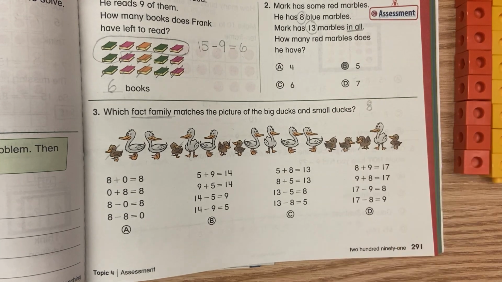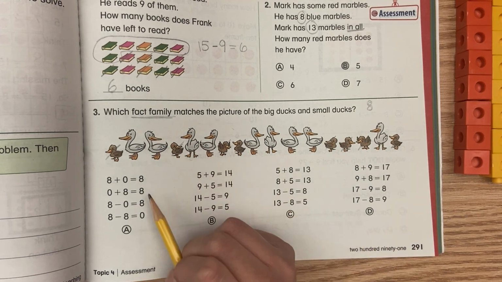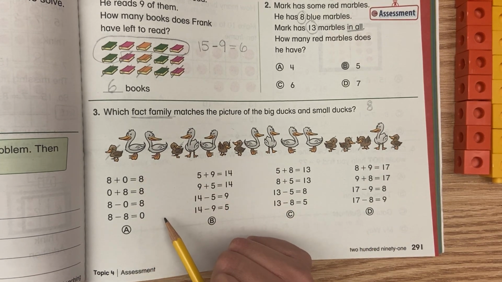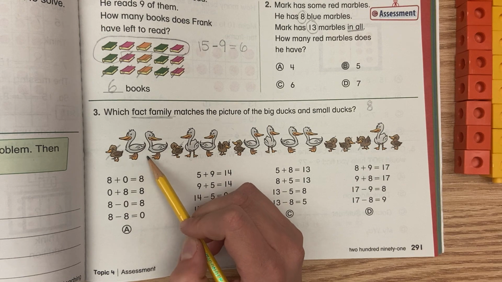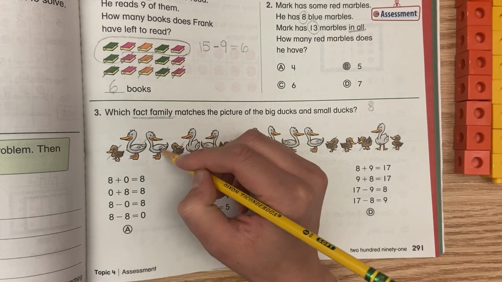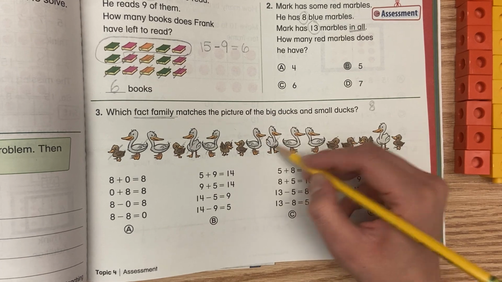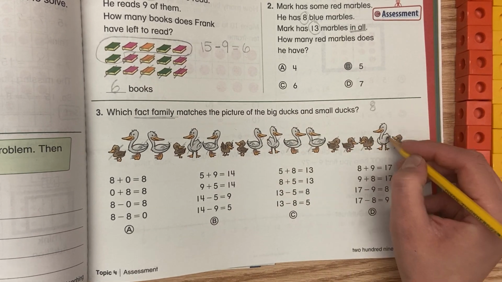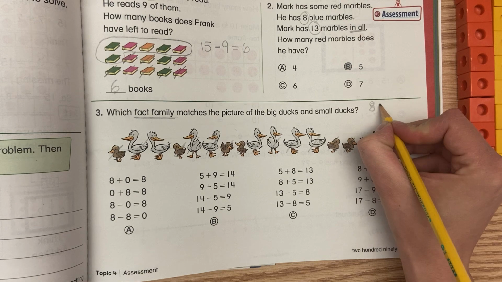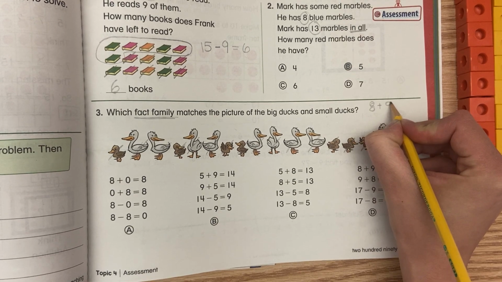So this must be one of the parts. I'm going to write the number 8 on the side. Let's see how many big ducks we have to find the second part. 1, 2, 3, 4, 5, 6, 7, 8, 9. Okay, 8 and 9.